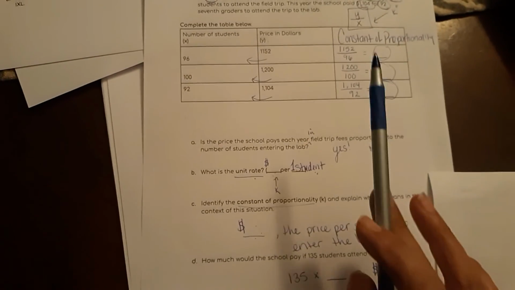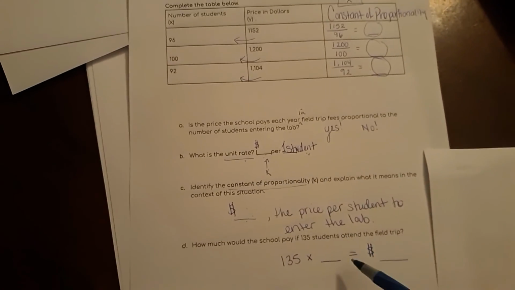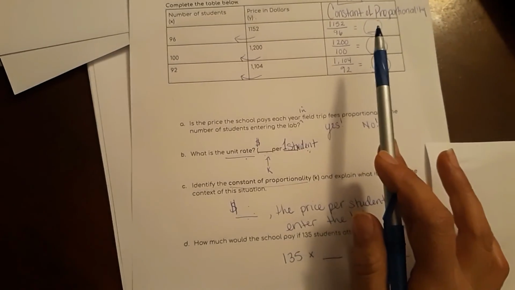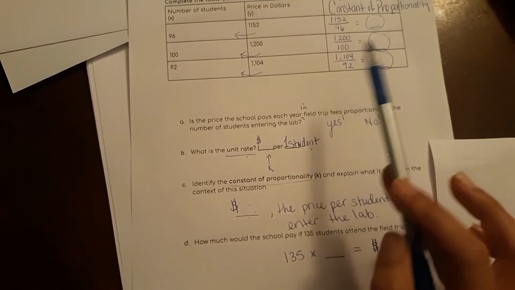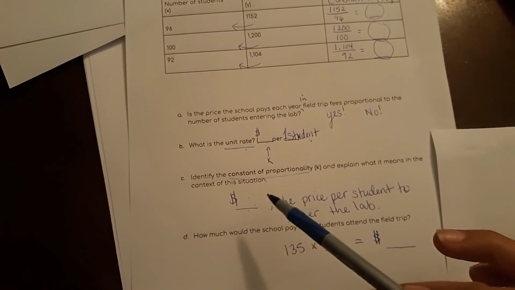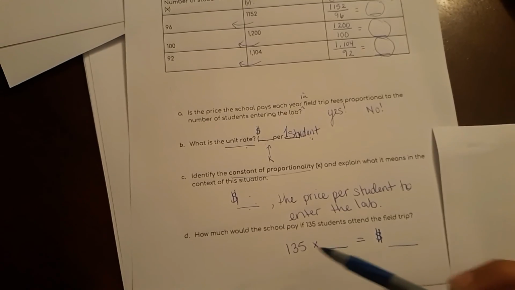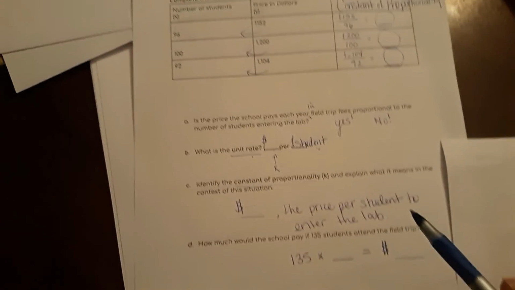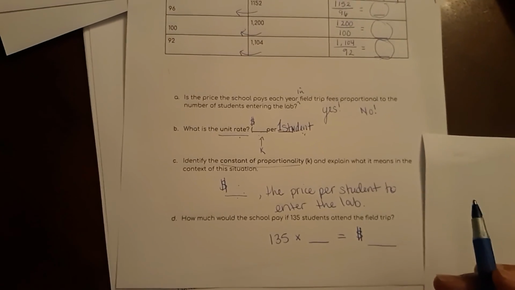For you to get this marked as 100% complete, all these empty spaces need to be filled in, right? So as long as you are able to find this number, you'll be able to find this. You should know this, and you can get the answer for this. Okay, so pause the video and get those numbers for me, please.